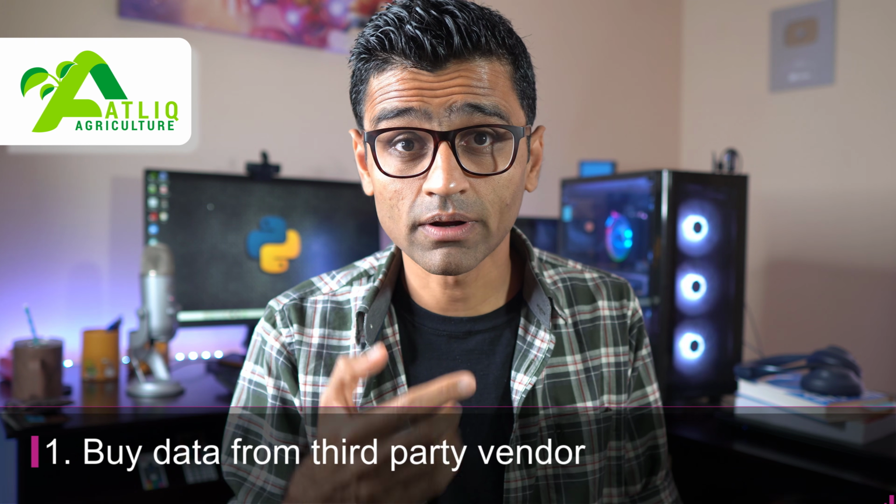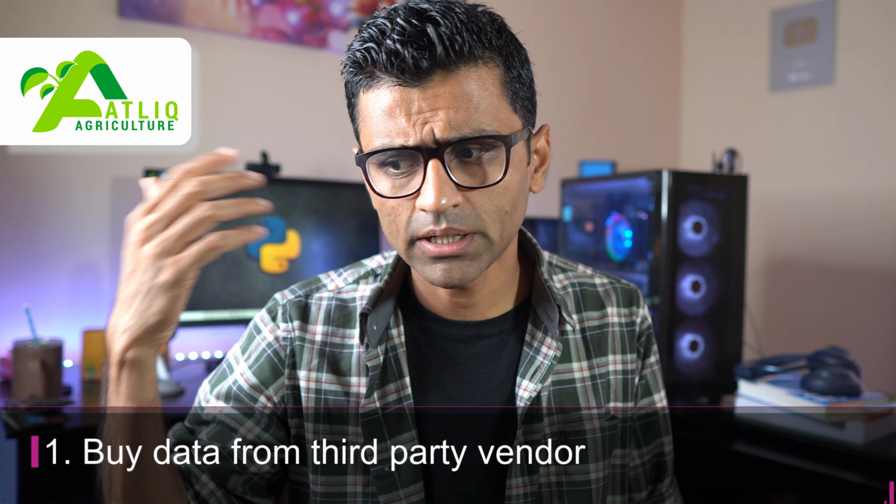Any data science project starts with the data collection process. Atlic Agriculture has three options for collecting data. First, we can use ready-made data. We can either buy it from a third-party vendor or get it from Kaggle, etc.